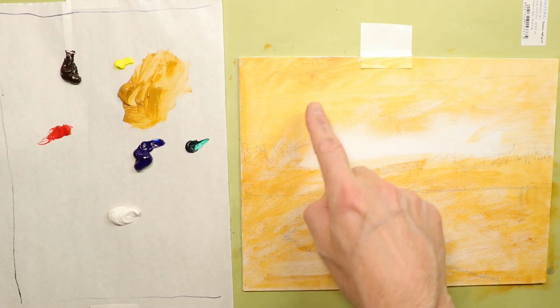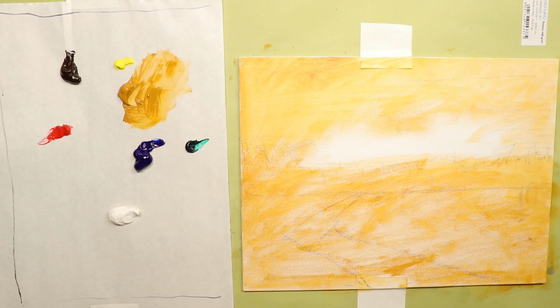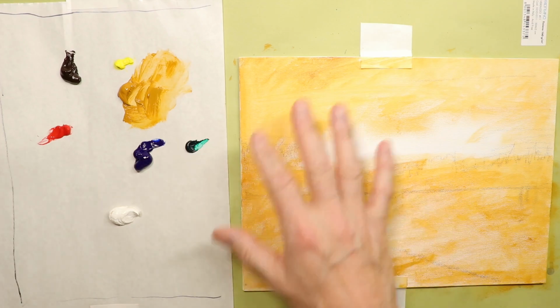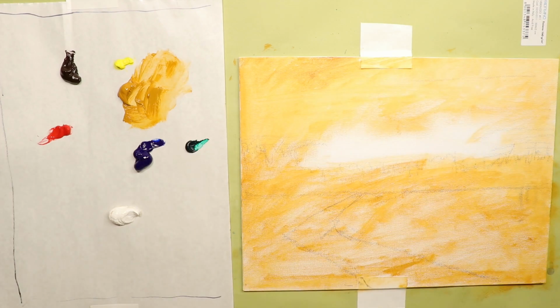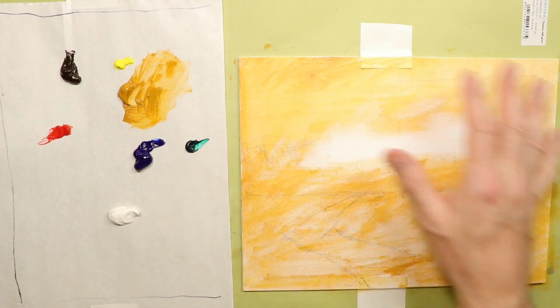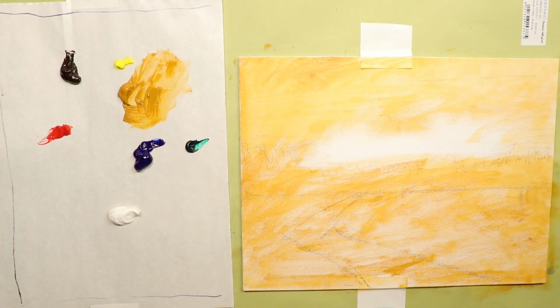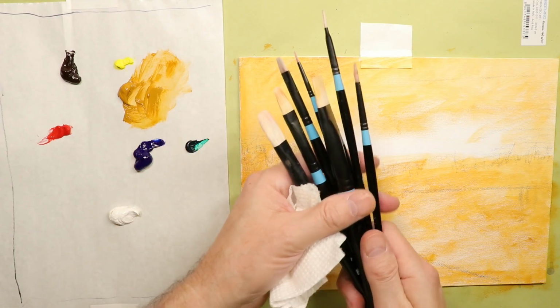And we did a little bit of a priming of the canvas with some yellow ochre just to get some warm tone on the canvas here. And we have our Princeton Aspen brushes. So I tend to mention that I do have a lot of my supplies in the comment section below, but these are easy to find.